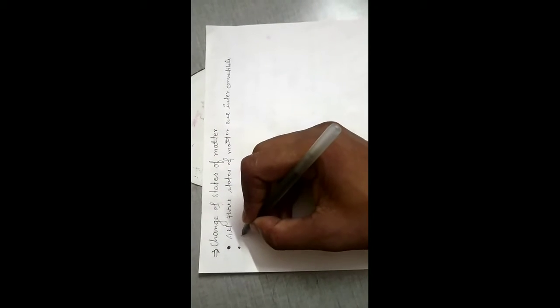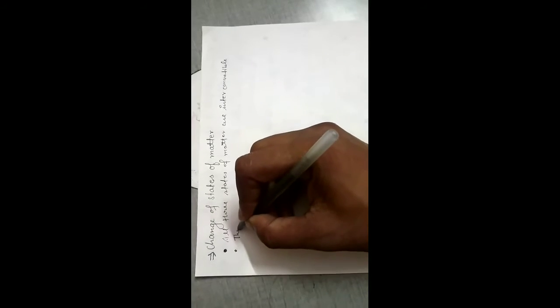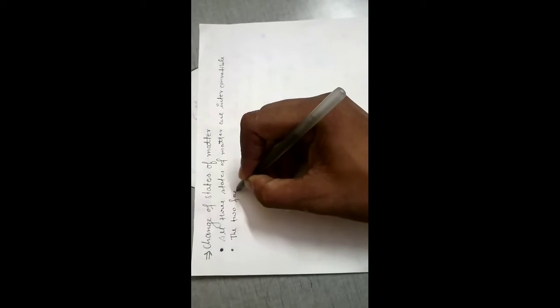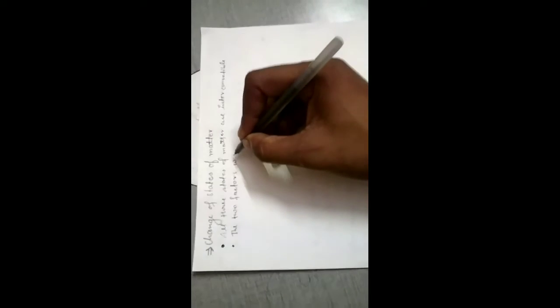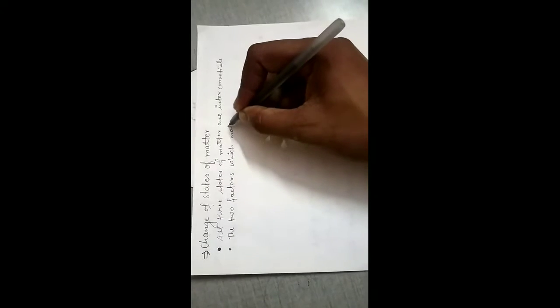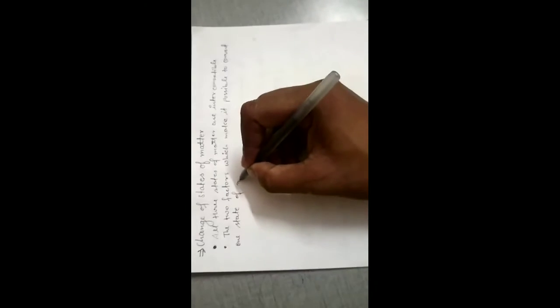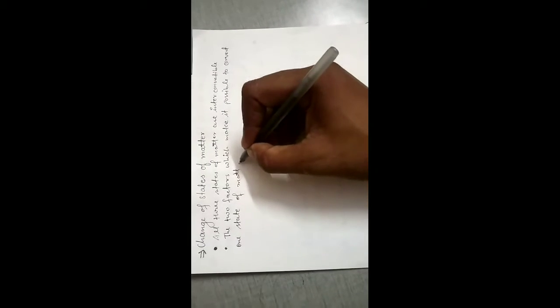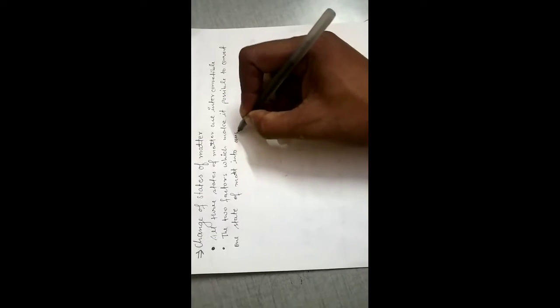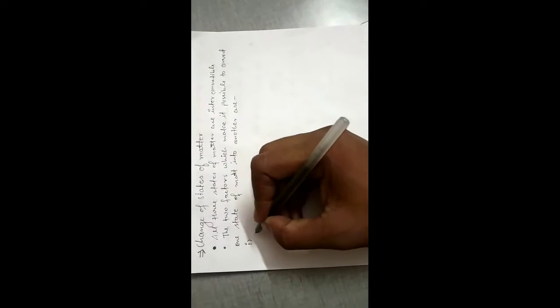And the two factors which make it possible to convert one state of matter into another are: the first one is change in temperature.